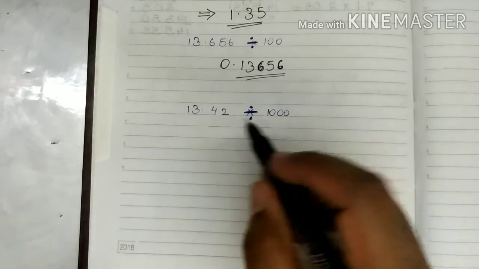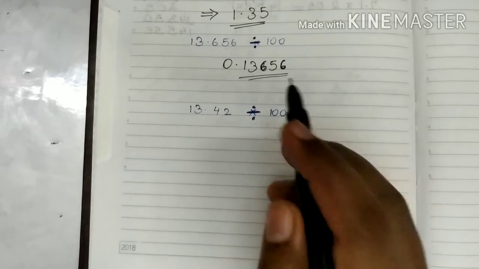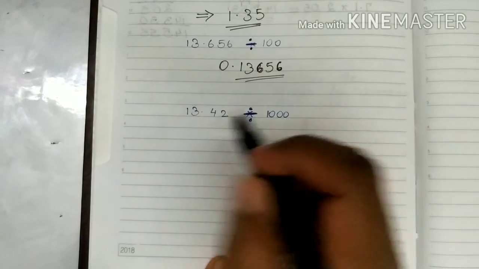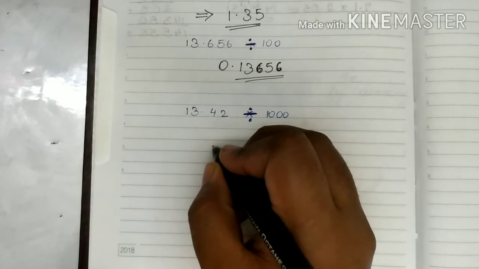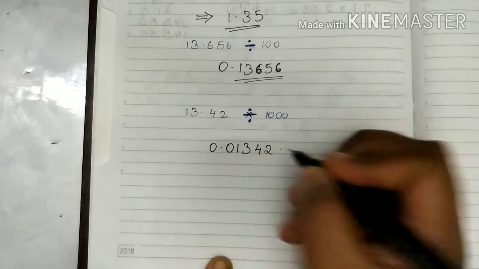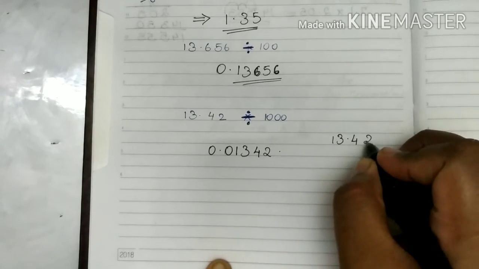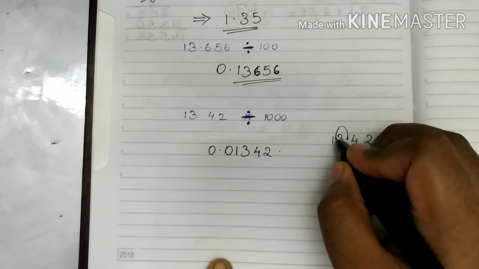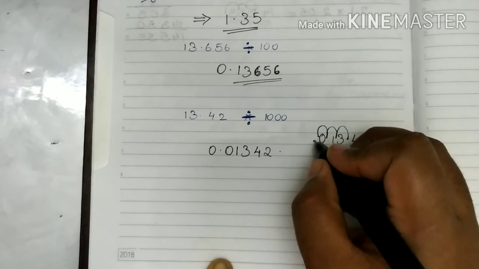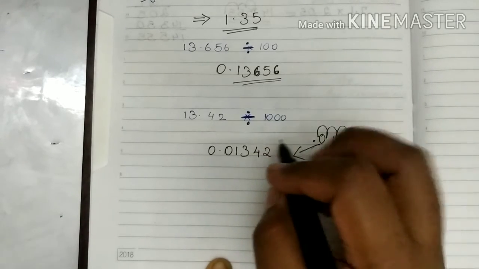And the next one, 113.42 divided by 1000. So it will move 3 places left. So the answer will be 0.11342. Okay, you understood? In 113.42, the decimal point was here, moved here, here, and then here. So we'll write the point here. That is 0.11342.